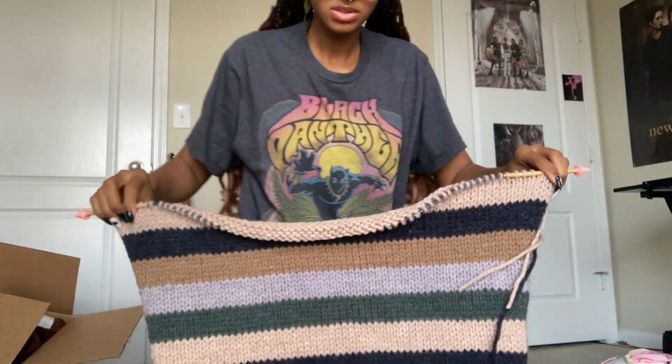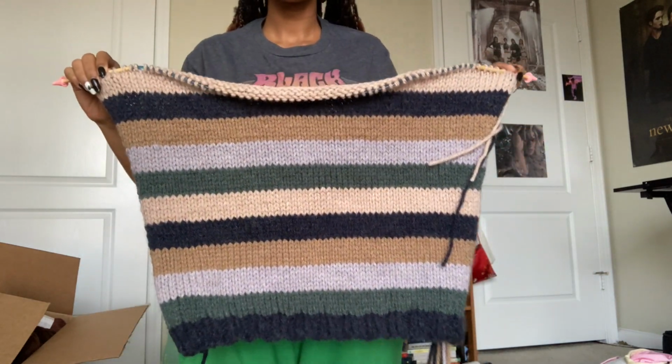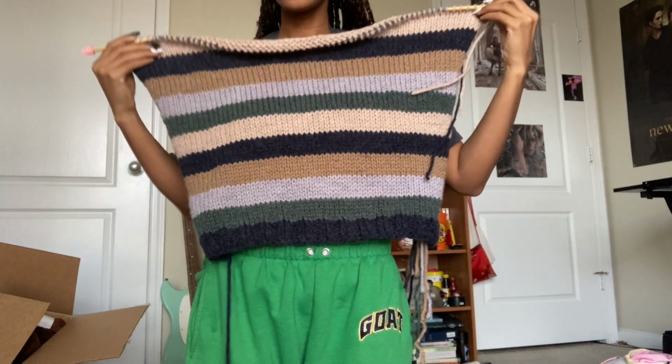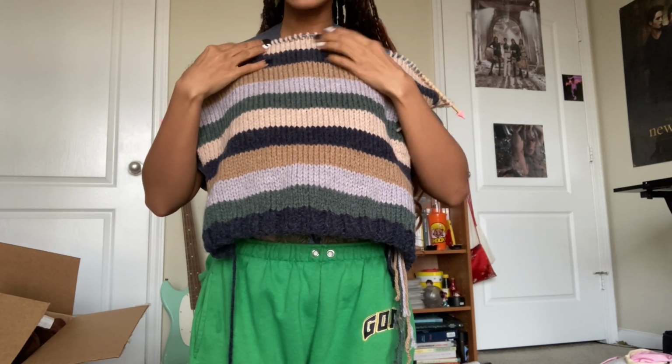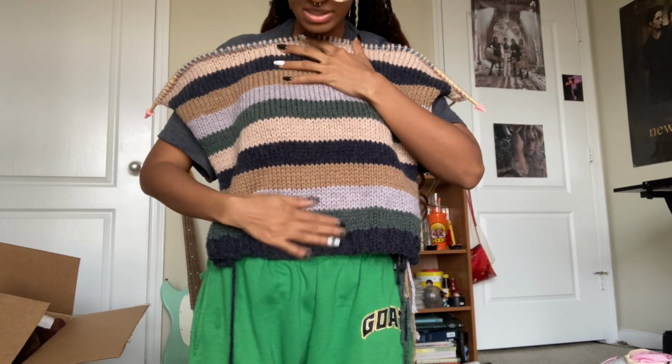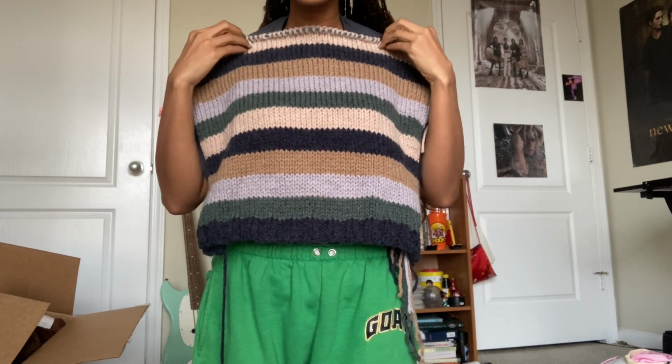Okay, so far I have this done. If I put it to my shoulders, it's almost to my waist, so I'm thinking that it's time to start doing the decreases for the shoulder and the neckline.